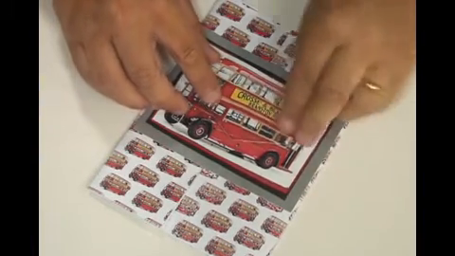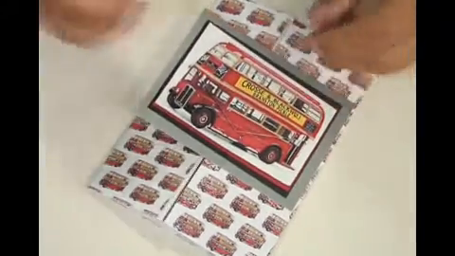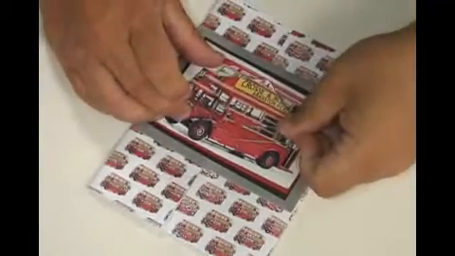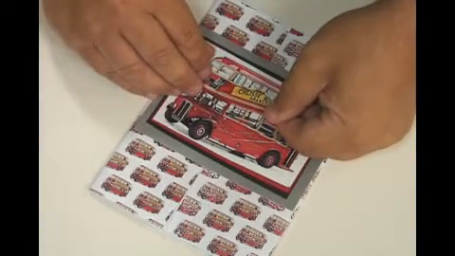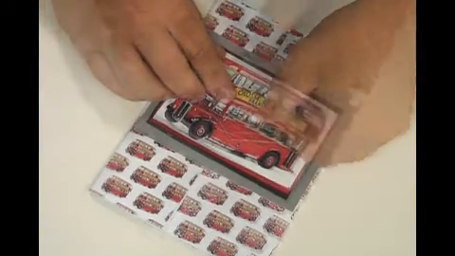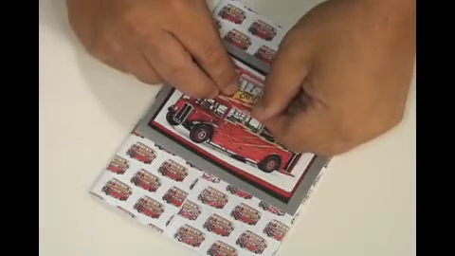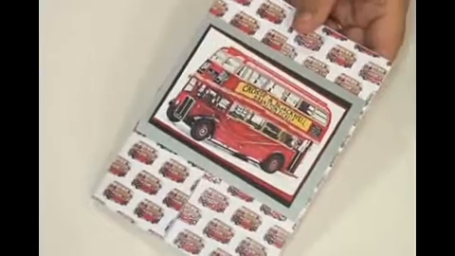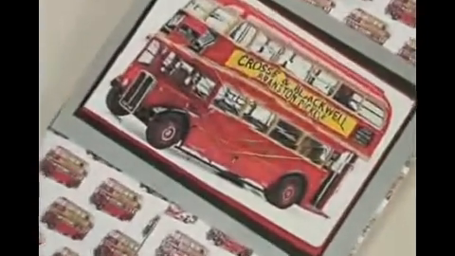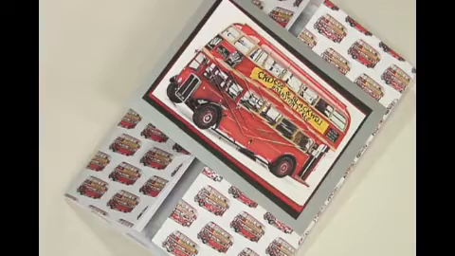So that's the large one gone on there first, and then carefully, bit by bit, just keep adding the next one. There you go, very simple to make a bus.